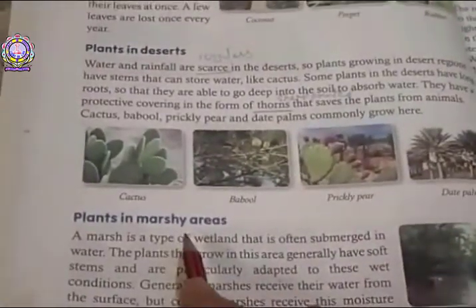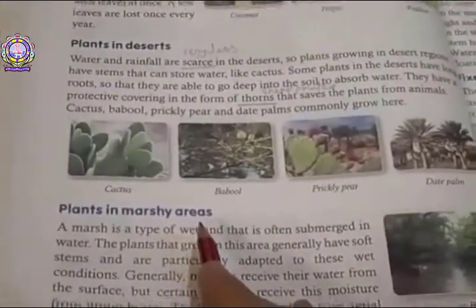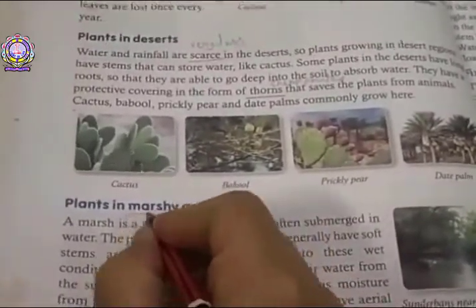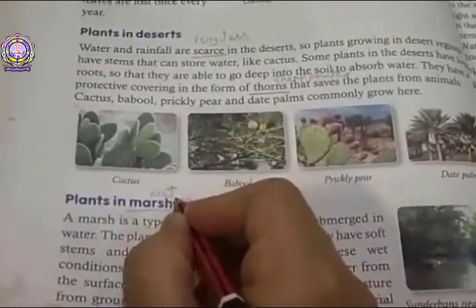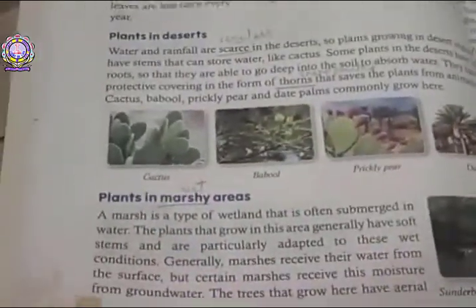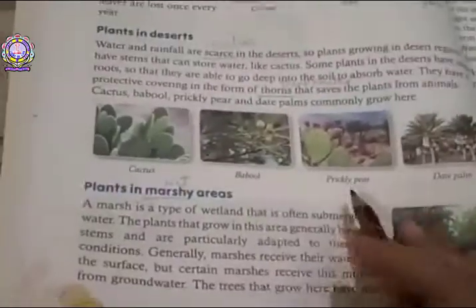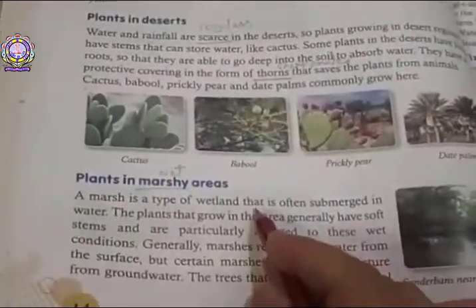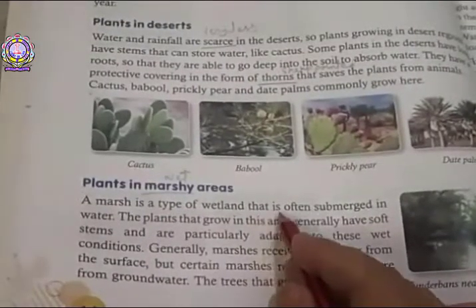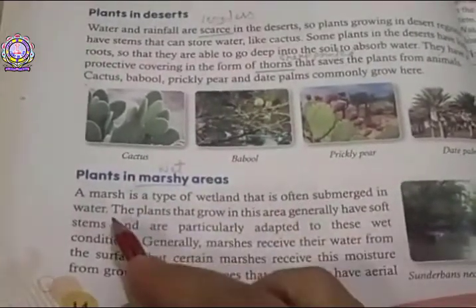Plants in marshy areas. Marshy means wet. Gila, daldali, we can call it also. A marsh is a type of wetland that is often submerged in the water.